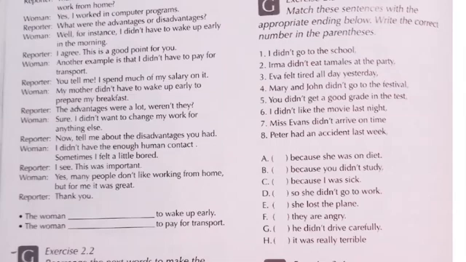For example, the first one, it says I didn't go to school. Number 2, Irma didn't eat tamales at the party. Number 3, Eva felt tired all day yesterday. Number 4, Mary and John didn't go to the festival. Number 5, you didn't get a good grade in the test. Number 6, I didn't like the movie last night. 7, Miss Evans didn't arrive on time. And Peter had an accident last week.